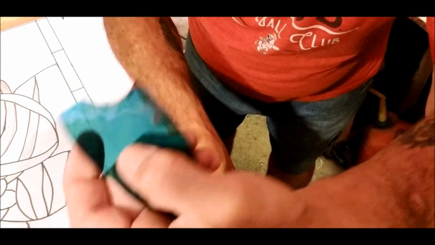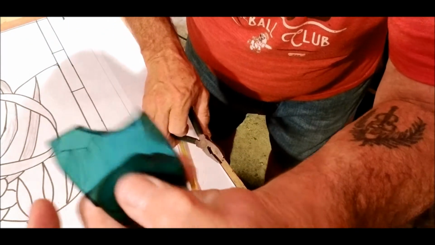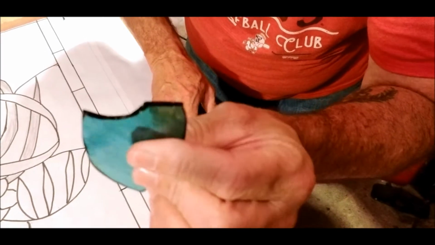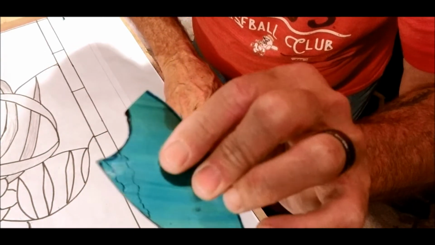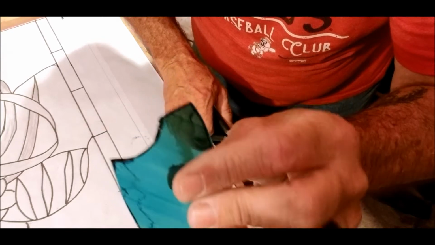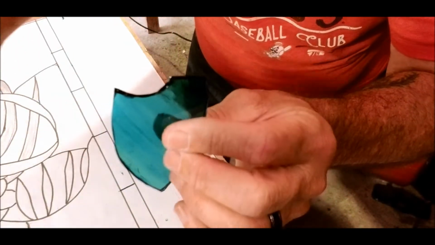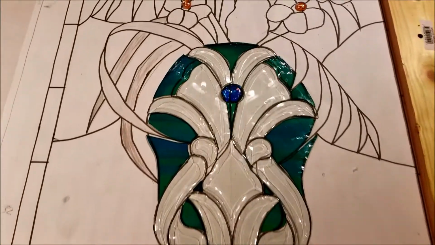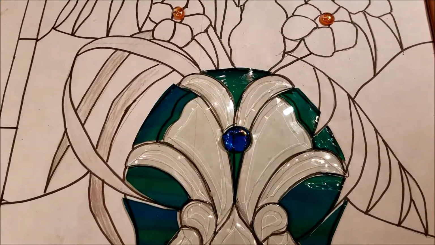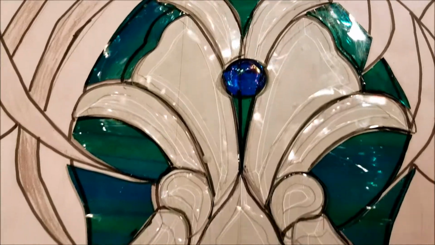And then there, see, now you've cut an inside circle there. And those are a little bit harder to do. They take a little more time and patience. And you risk making mistakes if you go too fast. All right, so there is the flower pot roughed out.